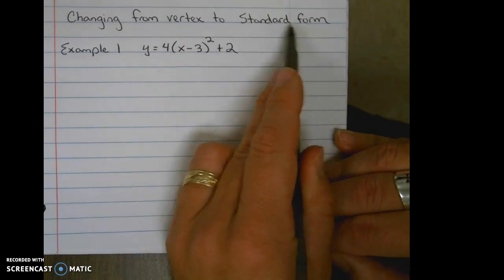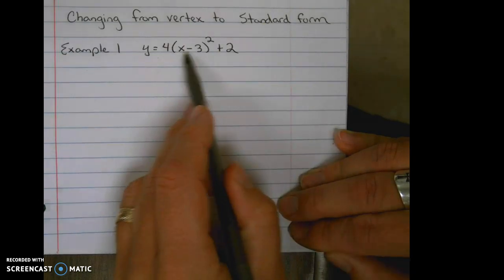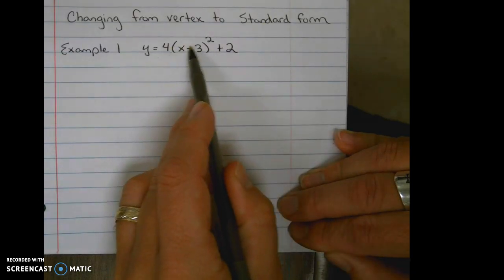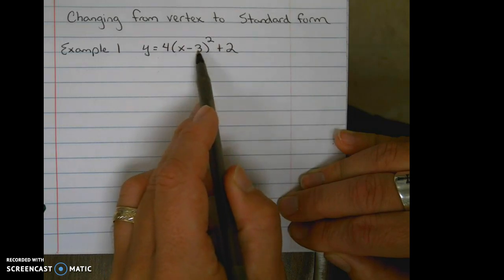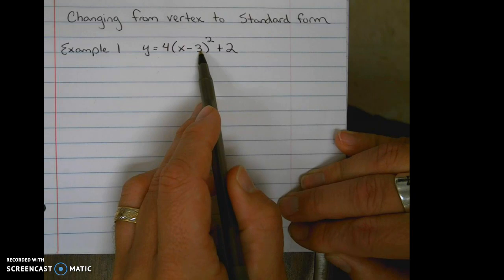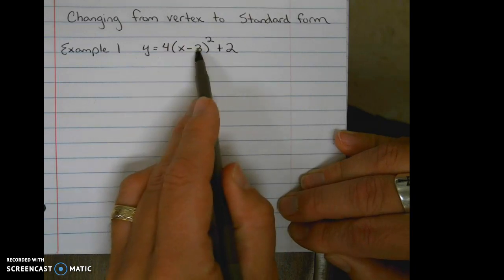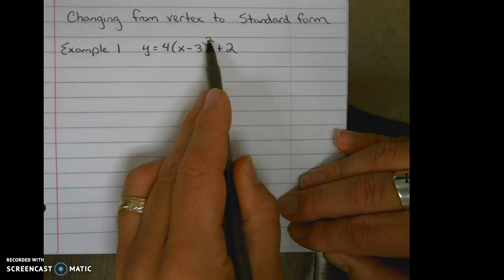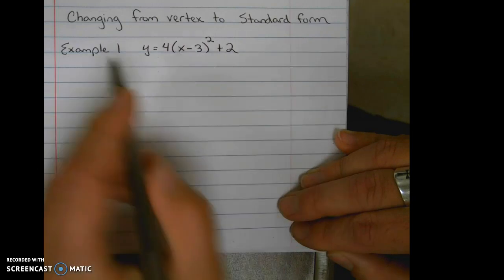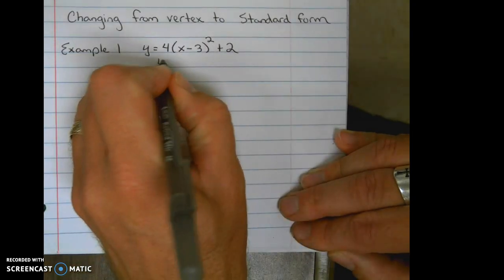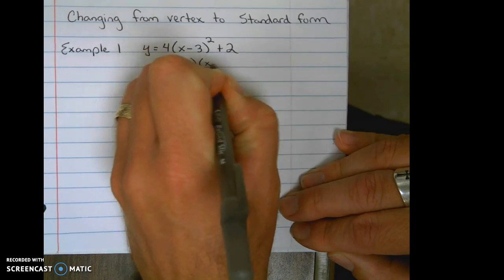Remember, standard form gives us the y-intercept. So basically what we want to do here is simplify this expression. First, we start with grouping symbols. There's nothing to do inside here. Second, we would do exponents. So we're going to go ahead and square x minus 3. If I wrote this out, we'd have x minus 3 times x minus 3.